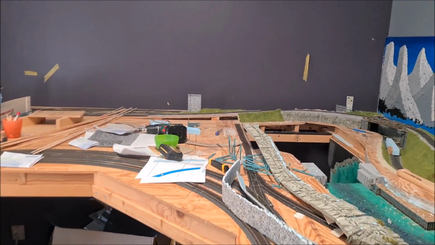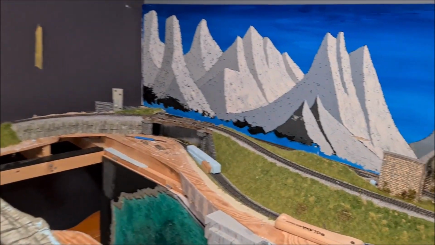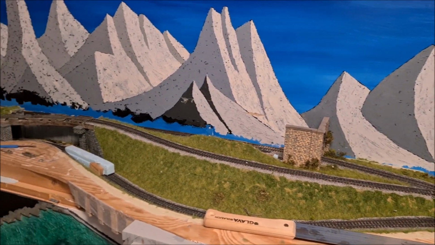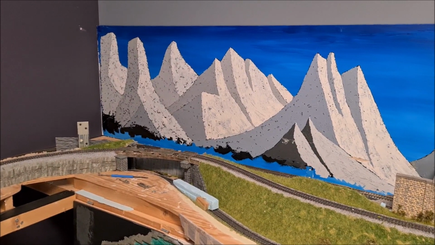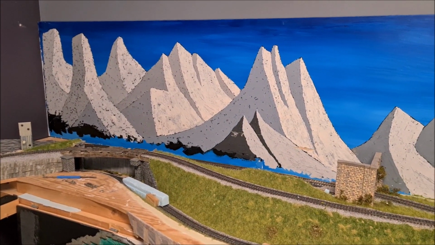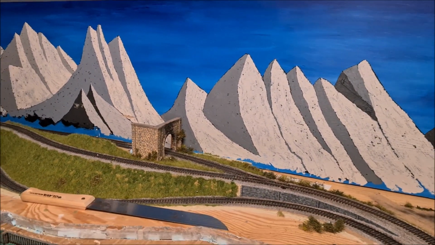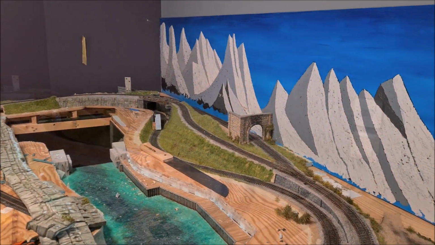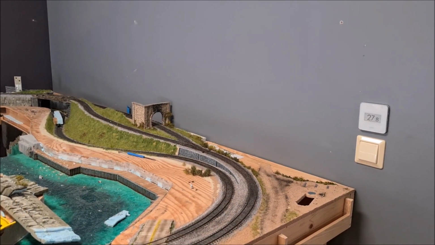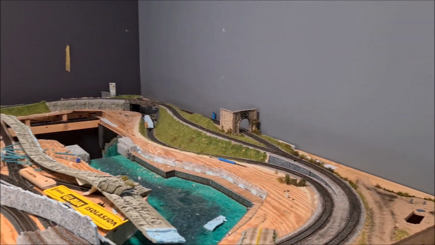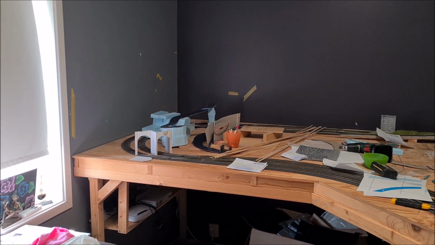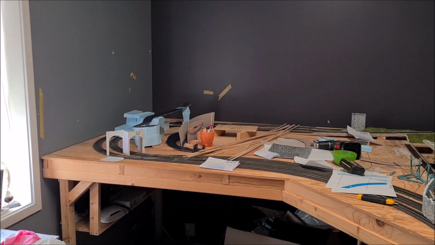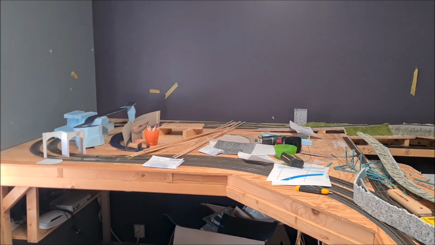But I had to remove all the tunnels and the mountain landscape on this side, so to get access to the backdrops. And this is all of the backdrop removed. So I'll be moving it downstairs to the new train room and see how I want to use it.